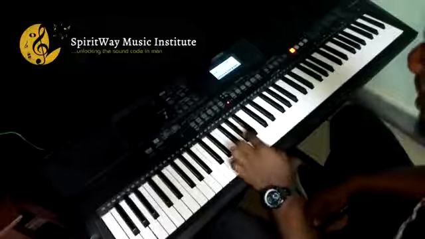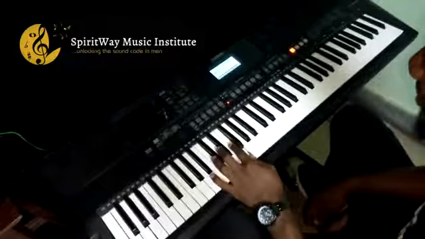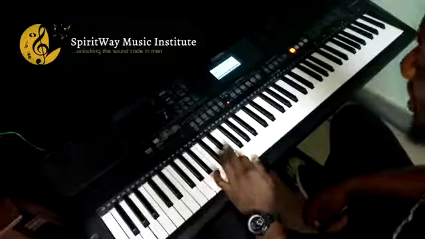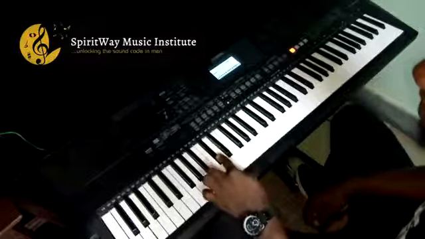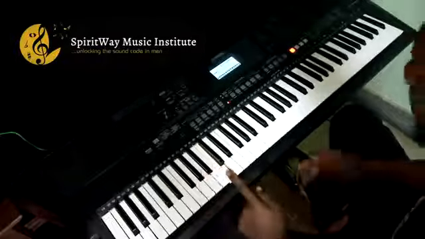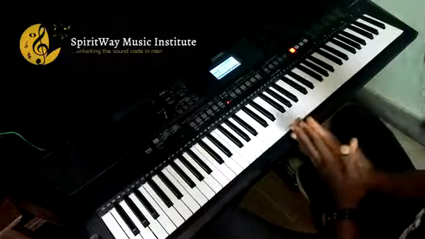A flat, G flat, F, E flat, D, D flat, and C. So that is that for notes and their nomenclature. See you in the next lesson.